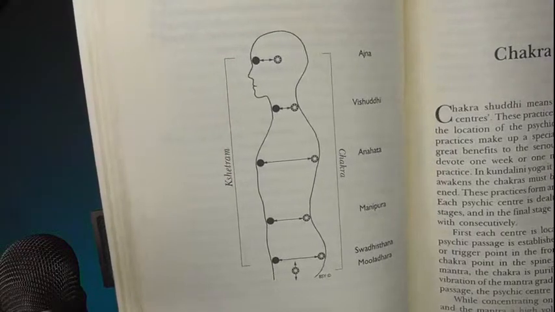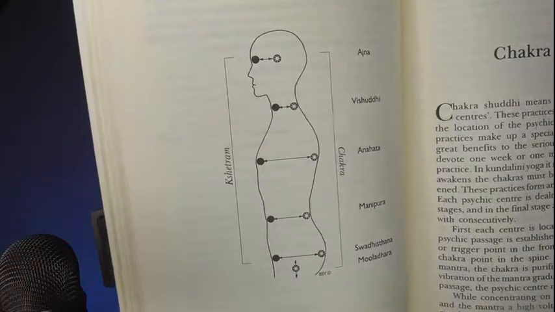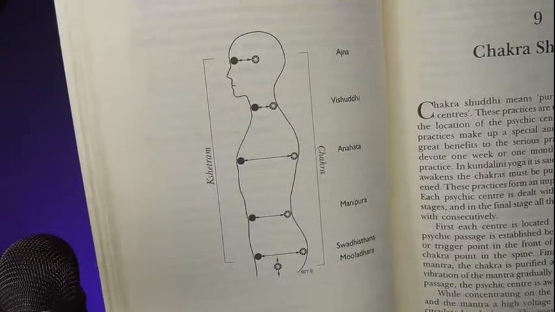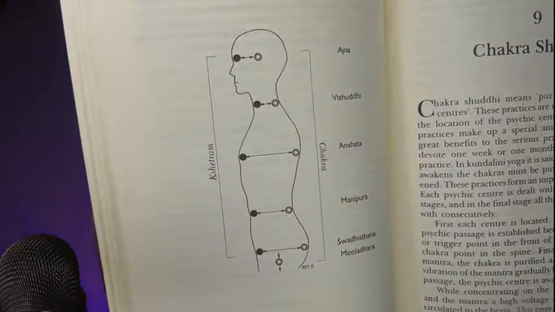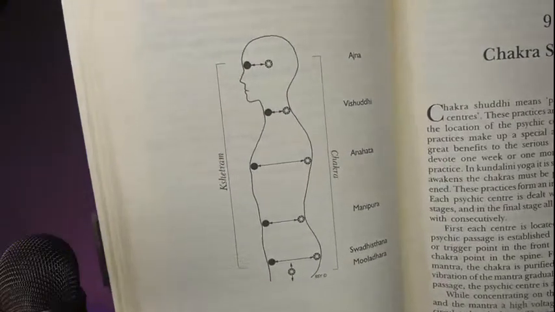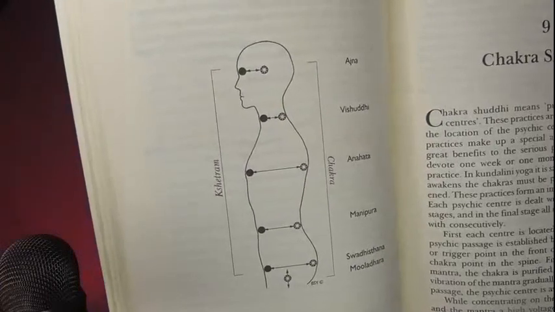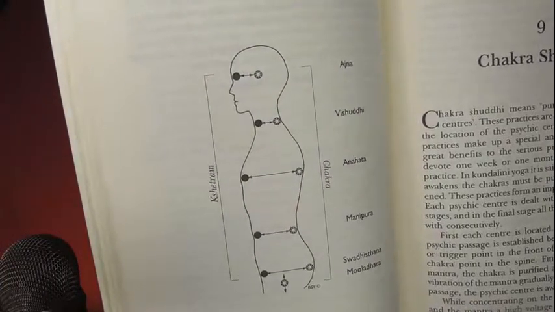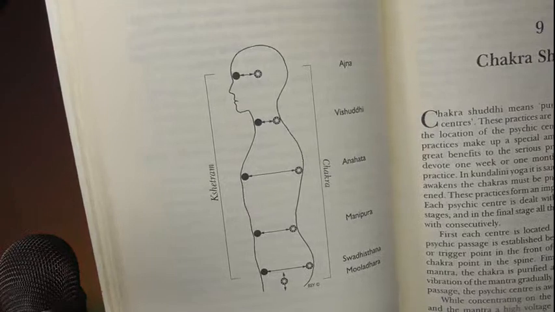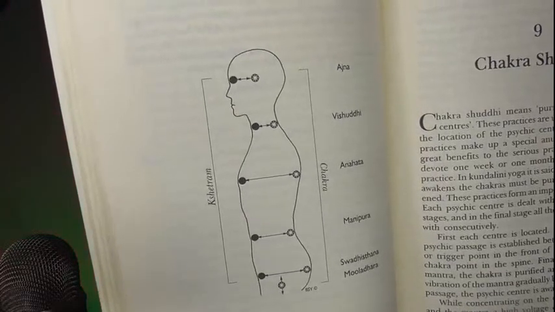And you also notice the Ajna chakra, the third eye point, doesn't go to the back of the head. It goes into the center of the head because that's where the spine terminates. The chakra points are located along the spine. Also, the Bindu point is a different point, and that's on the back of the head. But again, that's something we'll get into just a little bit later.